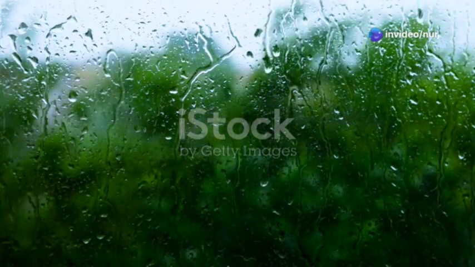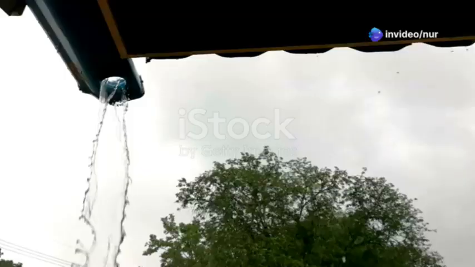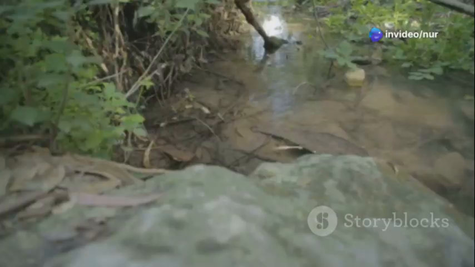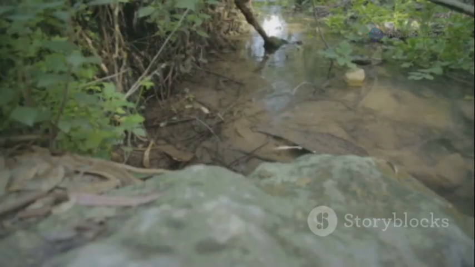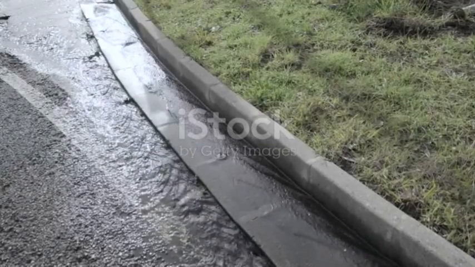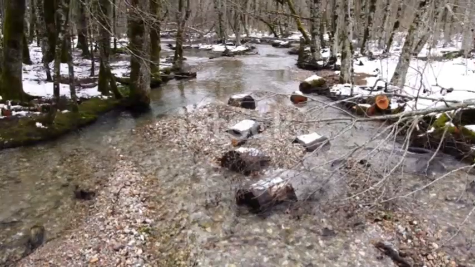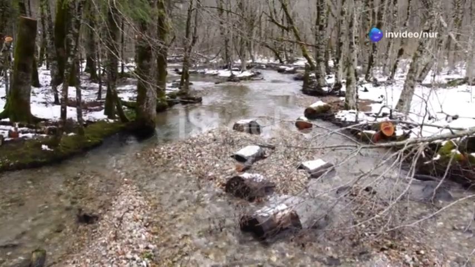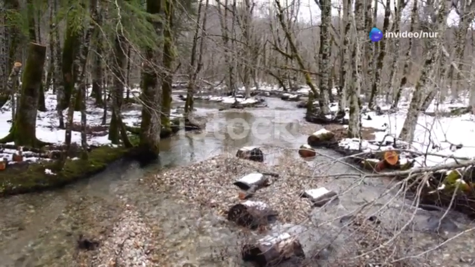Right, picture this. It's pouring down, you're stuck inside, and the rain's hammering the roof. But have you ever wondered where all that water actually goes? That, my friends, is what hydrologists call runoff. And understanding it is key for everything from managing floods to keeping our forests healthy.